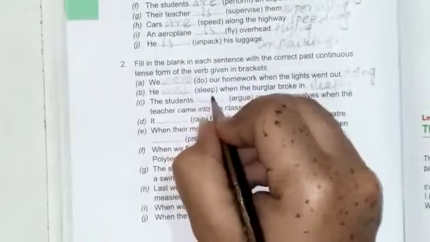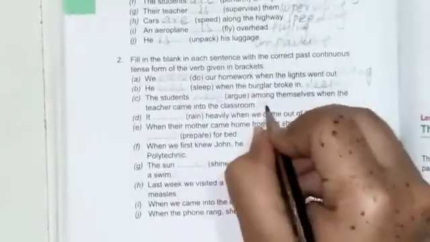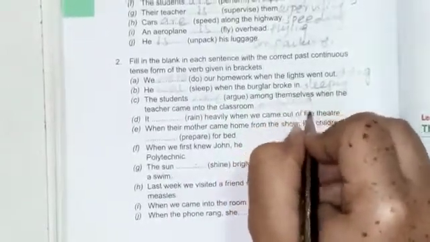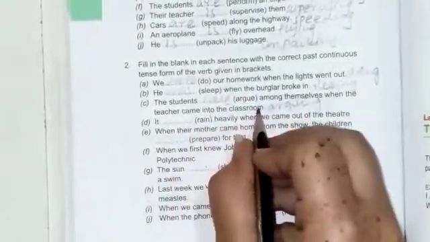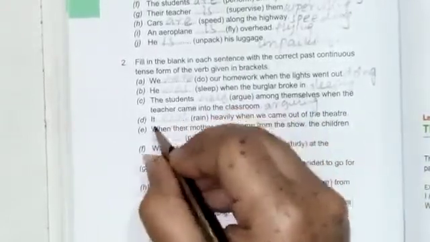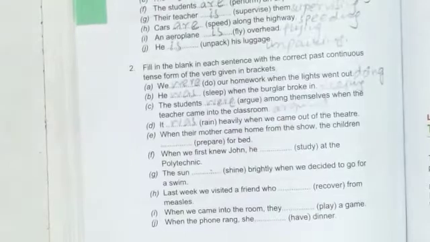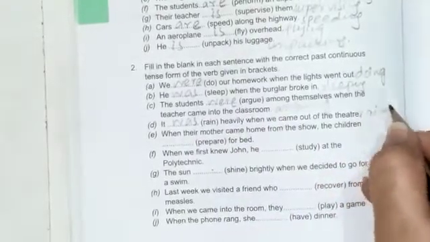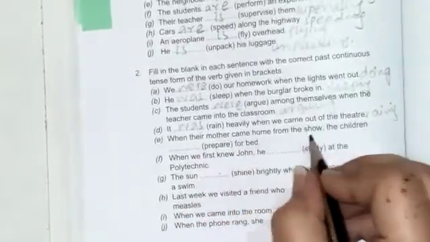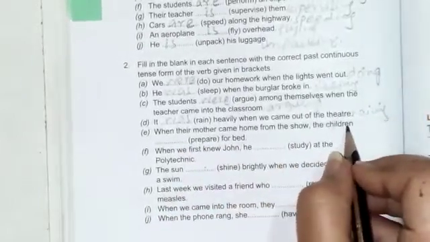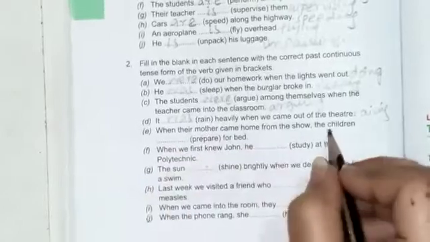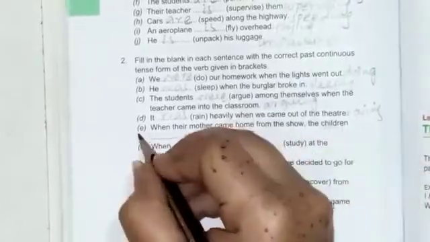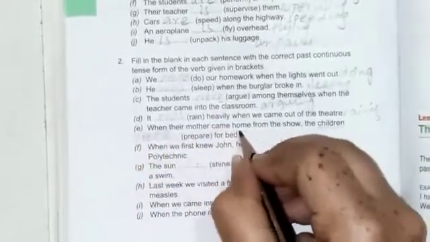The students were arguing among themselves when the teacher came into the classroom. It was, because it basically refers to a thing, so thing is the singular one, so it was raining. When their mother came home from the show, the children is a plural subject, and we have to fill this blank according to this subject, children. So the children were preparing for bed.